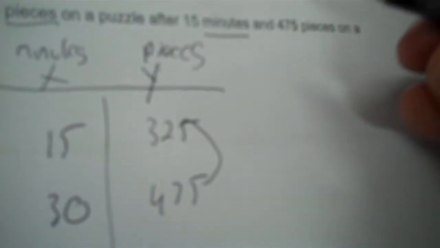Well, we place those on the table. So 325 pieces, 15 minutes. 475 pieces, 30 minutes. So 475 minus 325 is going to be 150. 30 minus 15 is 15. So I take 150 divided by 15, and that's 10. Okay, again, that's 10. So 10 pieces per minute. That means, don't write this down, but if you had a 31st minute, you would add 10. 32nd minute, you'd add 10. So it means every single minute you add 10. You don't need to do that last part, but.